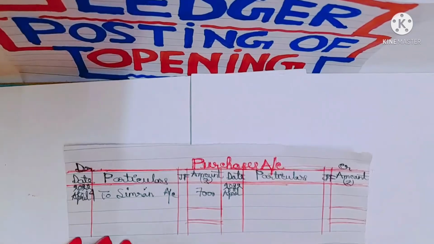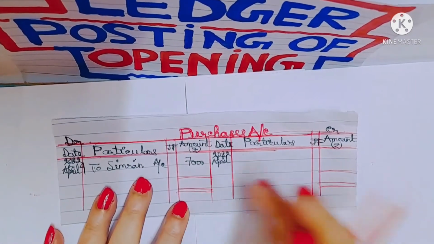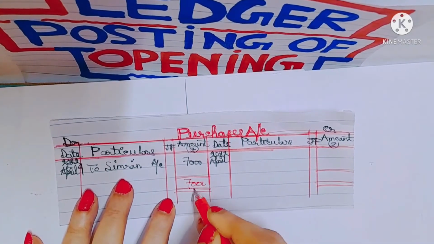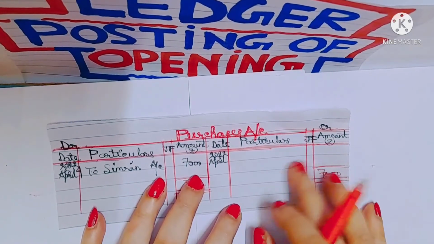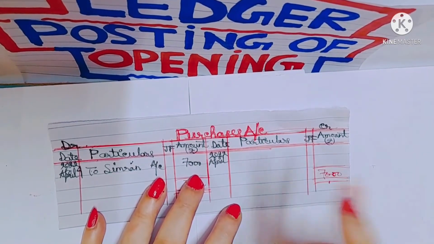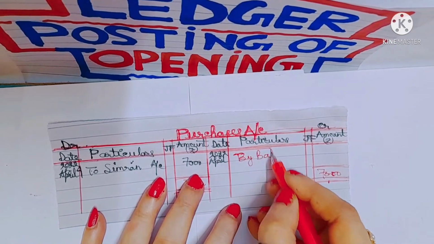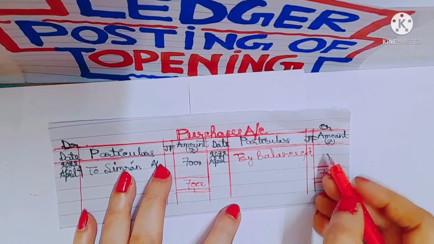See, purchases account. Which side is greater? Obviously debit side. Nothing has been written on the credit side, means 0. So we'll write 7,000 on both sides. Shortfall কোথায়? Credit side. Lesser amount কোথায় আছে, বা shortfall বা কিছু নেই? Credit side. So we'll balance by balance CD. How much? Since nothing has been written on the credit side, means 0. So 7,000 minus 0 means 7,000.